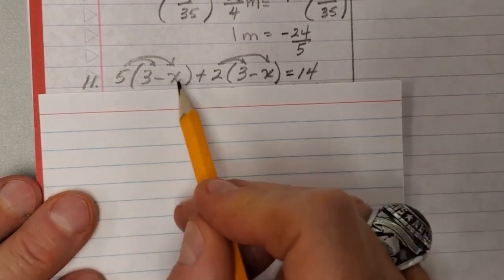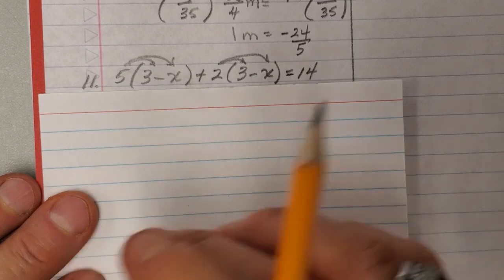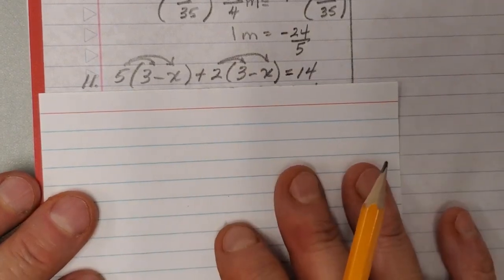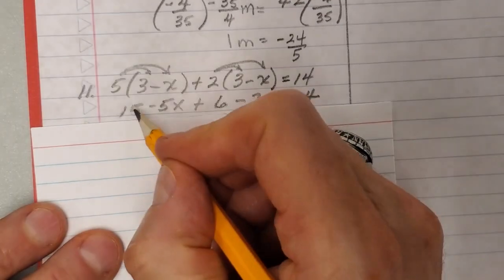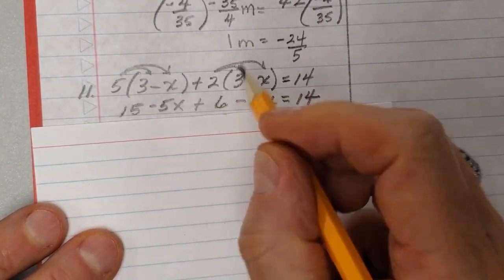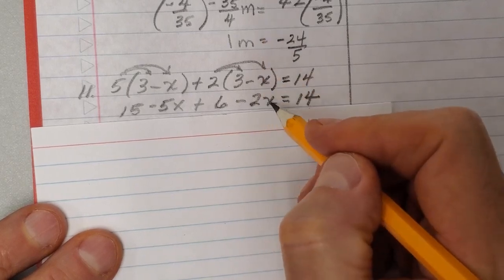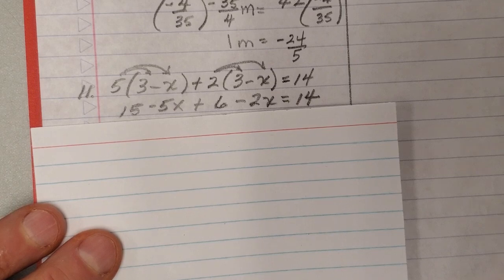5 times 3, 5 times negative x, 2 times 3, 2 times negative x. And you should have gotten 15 minus 5x plus 6 minus 2x equals 14. Did I go too fast? Okay.